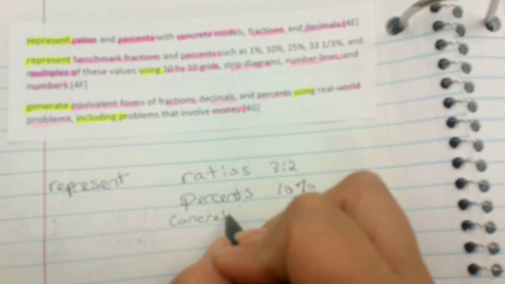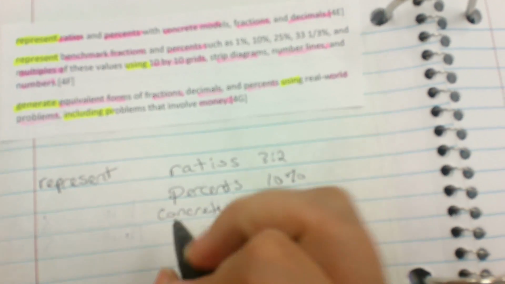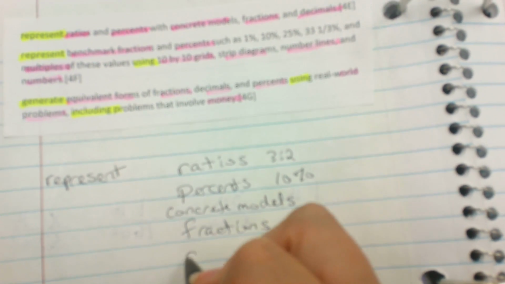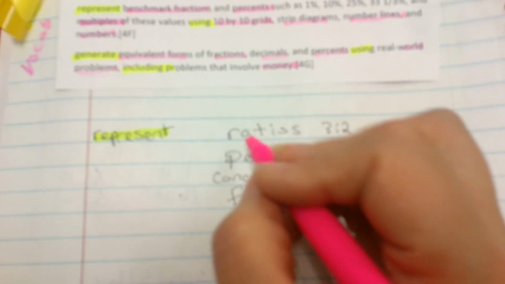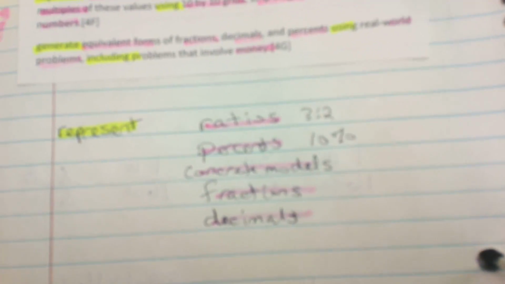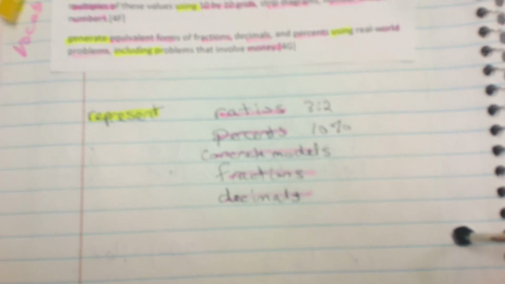We've talked a lot about that before. I think you understand what a concrete model is. It's just something we can touch. Fractions, you already know what fractions are, and decimals, and you already know what those are too. So that's pretty easy. I'm going to go ahead and color these. Yellow for represent, and pink for all of my vocabulary. If you didn't get all that, now is the time to pause it and get that written down before we move on to our next TEK.